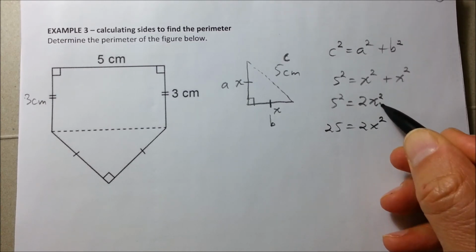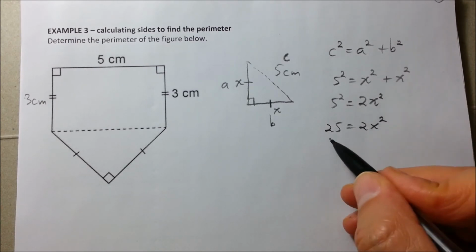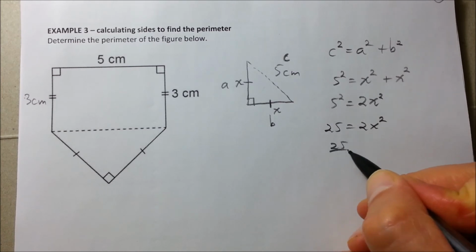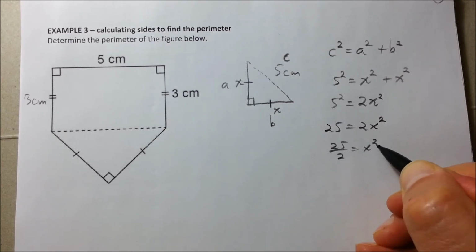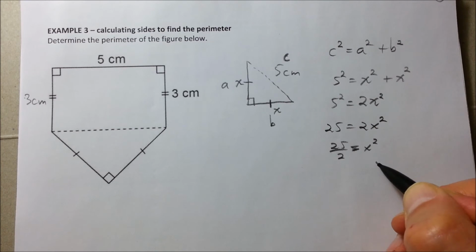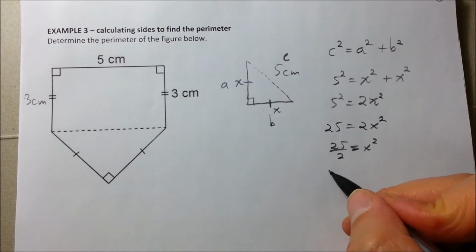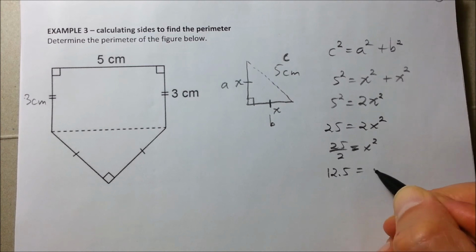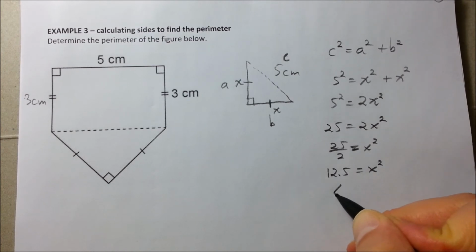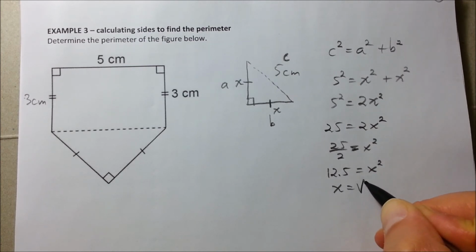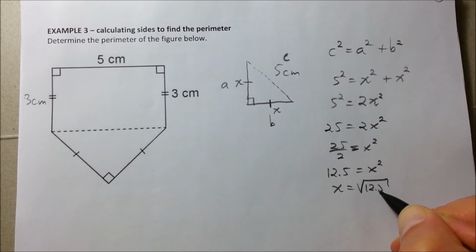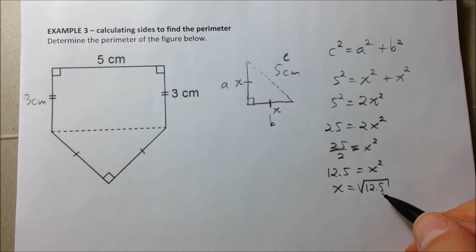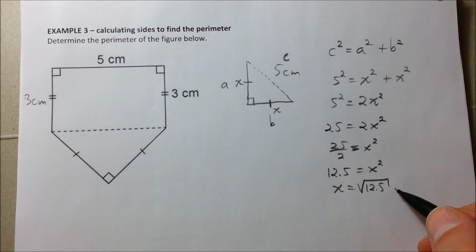So now what we can do is solve for x. Let's move the 2 to the other side. So that becomes 25 divided by 2, which is equal to x squared. What is 25 divided by 2? It's equal to 12.5, so 12.5 equals x squared. And now we need to square root 12.5 in order to find out what the value of x is. So x is equal to the square root of 12.5.